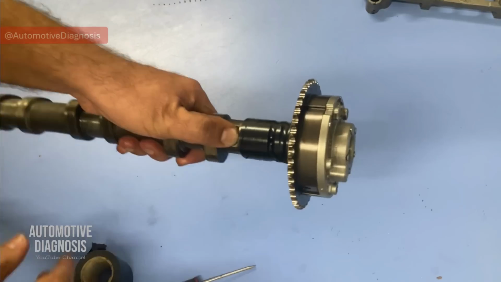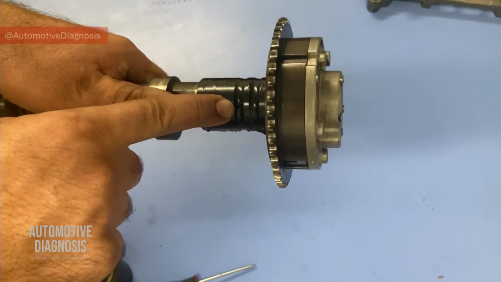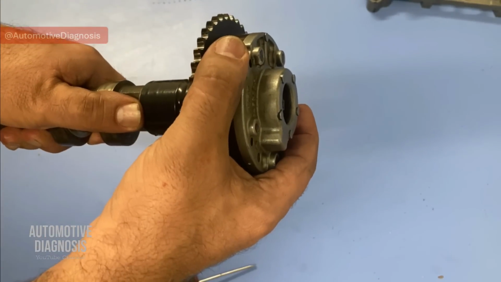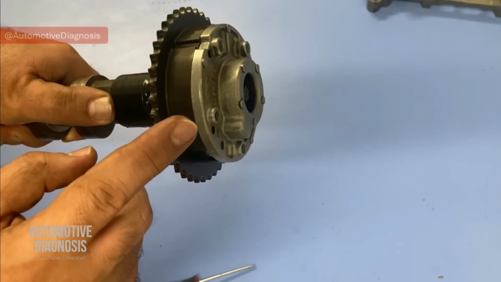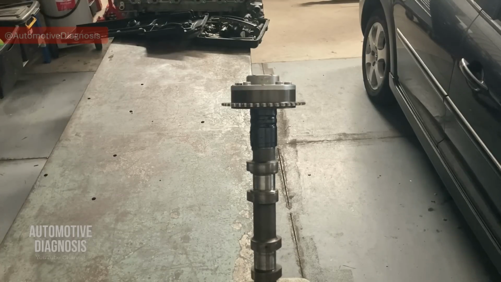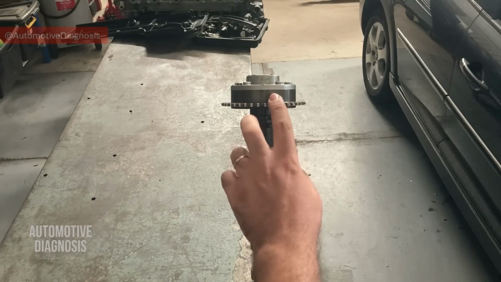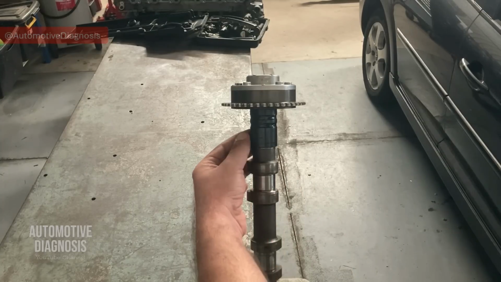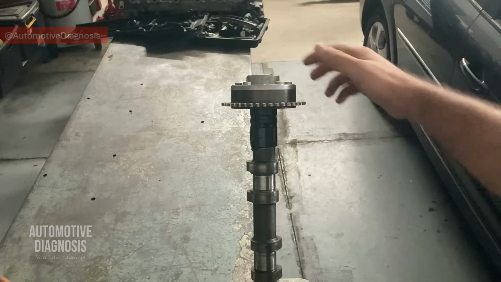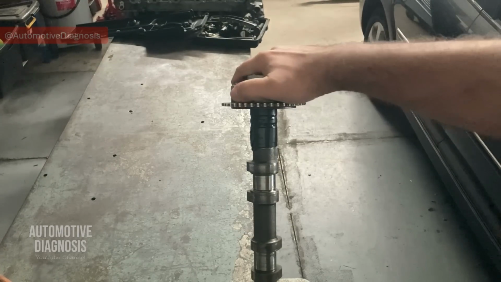So right now, as you see, I taped around here, I closed the passages, this one is open. I'm going to apply the air pressure from here to see if I can release the locking pin to confirm if this one is good or bad. So right now, as you see, I have the camshaft right here with the camshaft variable valve timing. I have taped around here to make it easier to test the VVT itself. So right now, as you see, VVT is locked, so I can't rotate it.